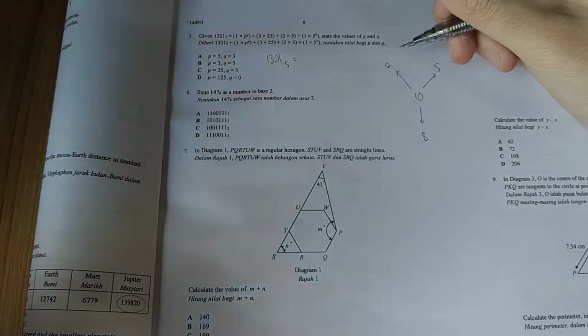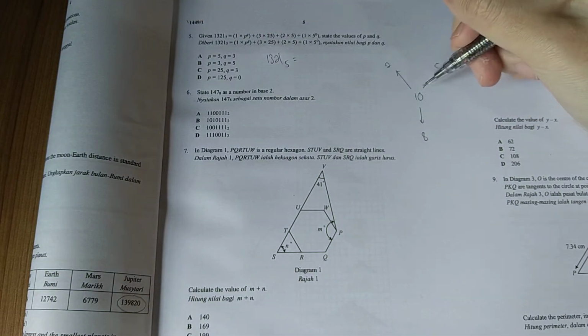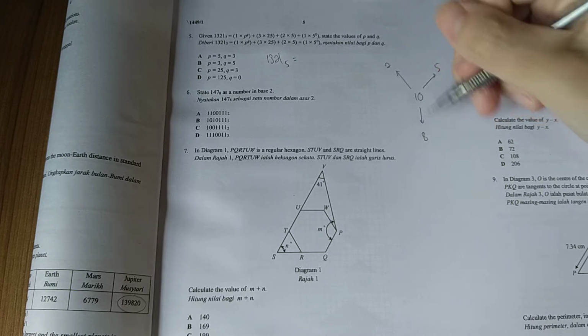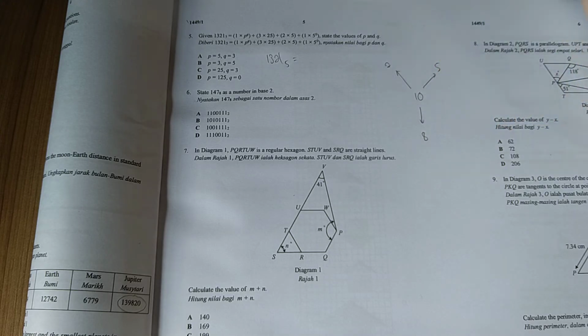You use the bahagi method. Bahagi, it means you divide 2. If you want to change to base 5, then divide 5. If you want to change base 8, divide 8. Alright, I will not teach the basic lah. I will not show you how. If you forgot already, then you sendiri tengok balik.